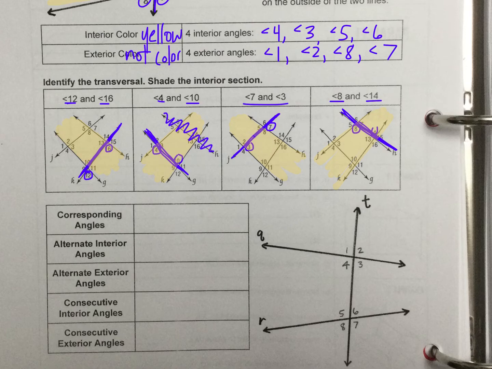All right, so when we have these angles I've been circling, they have special relationships. I like to describe it like me. Sometimes when I'm with my kids, well, all the time, when I'm with my kids, I'm a mom. When I'm with my brothers, I'm a sister. When I'm with my parents, I'm a daughter.